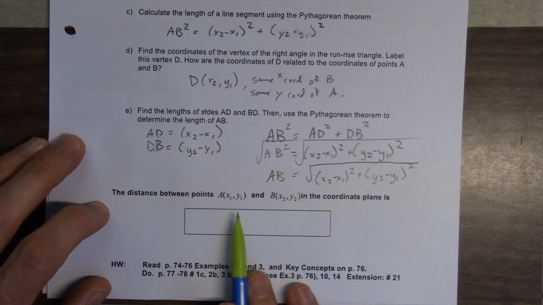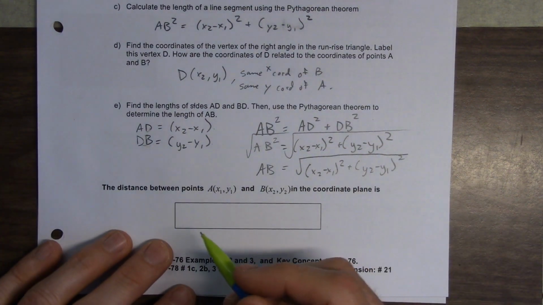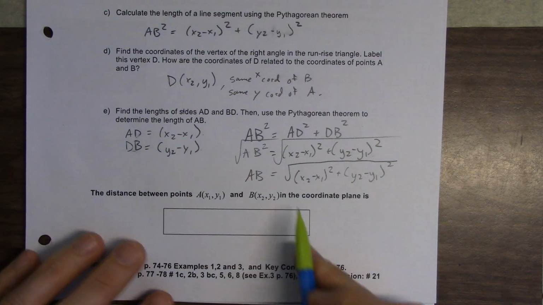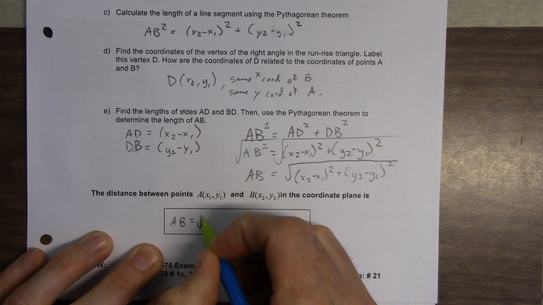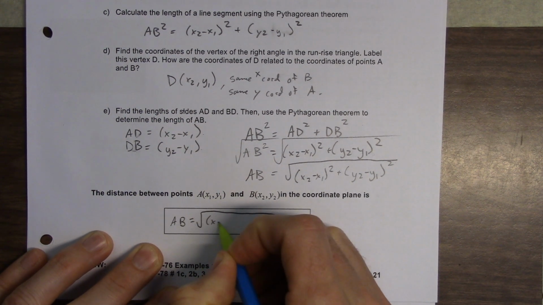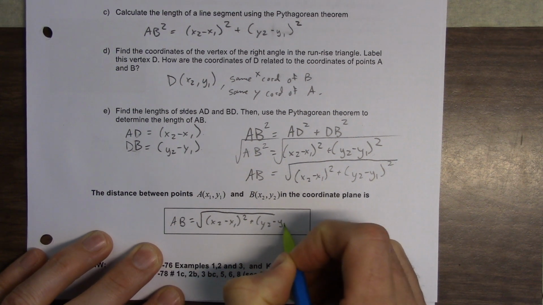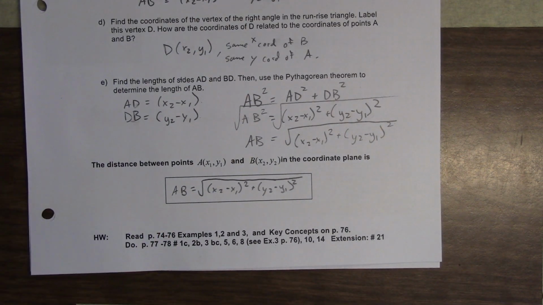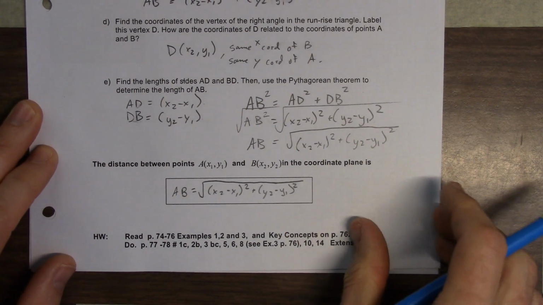The distance between points A and B in the coordinate plane is therefore what? It's that famous equation, right? We just have it right here. AB equals the square root of x2 minus x1 squared plus y2 minus y1 squared. Okay? That's the theory. We've done the theory. Now we can do the actual problems.